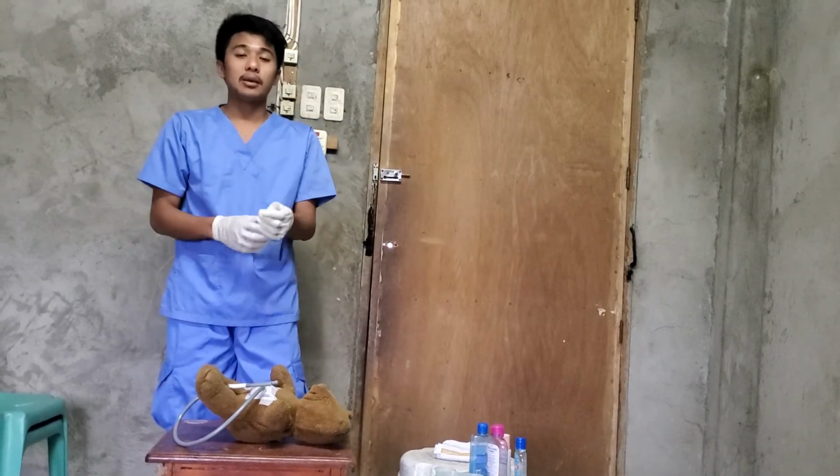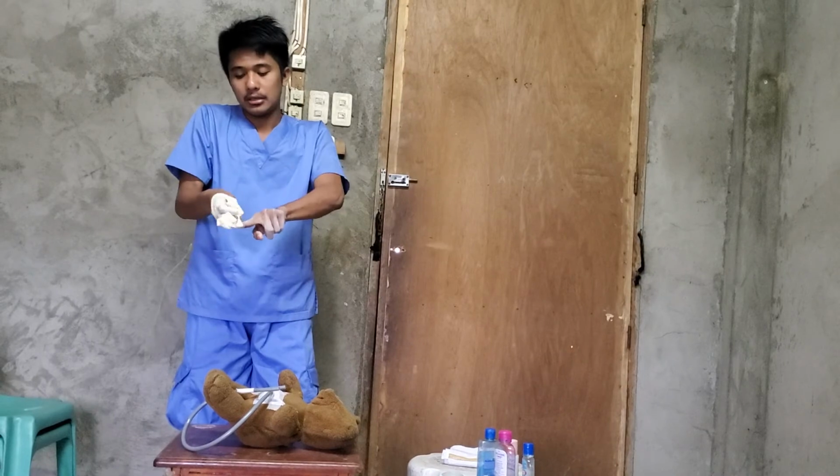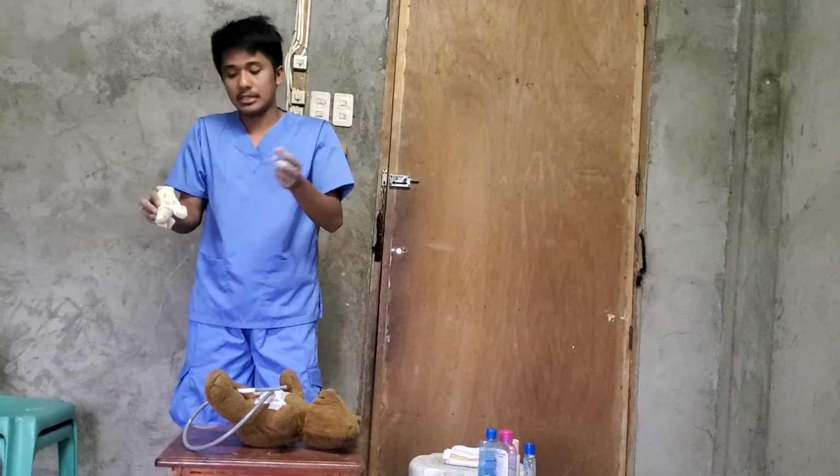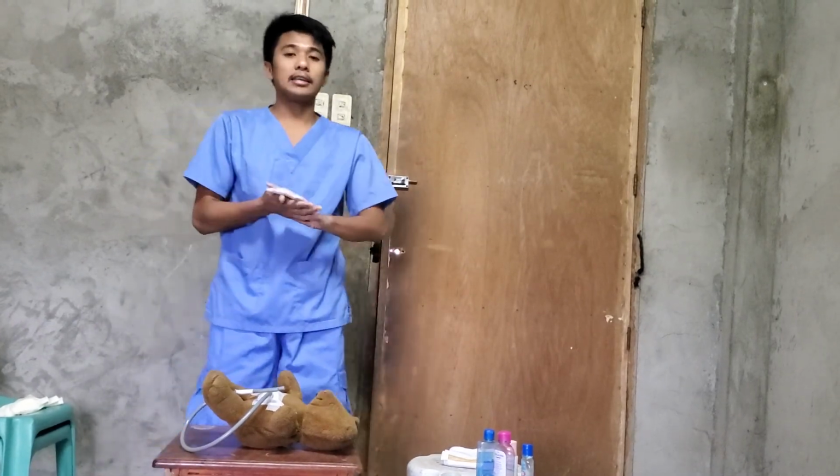Then after that is remove the gloves and dispose in the appropriate receptacle. Then after that is perform hand hygiene.